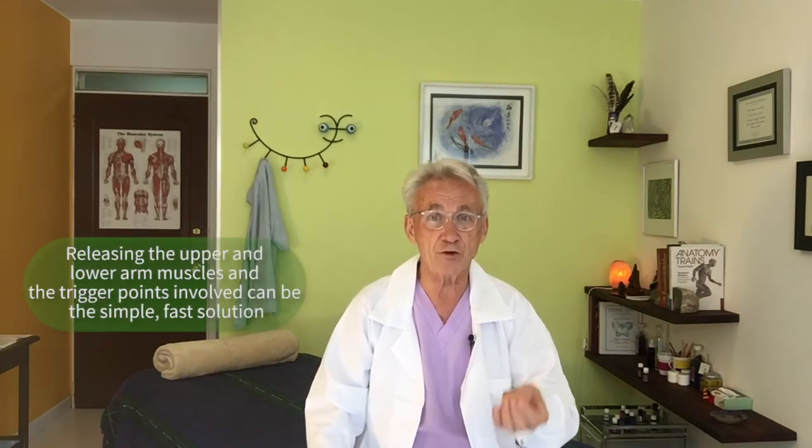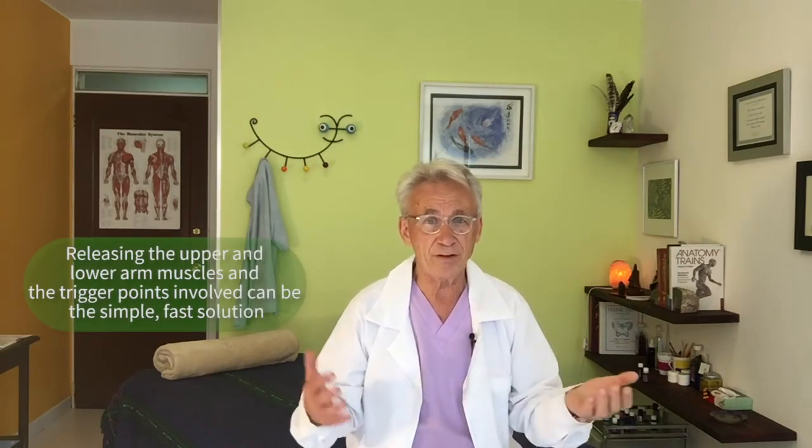Cubital tunnel syndrome can affect your elbow and ring and pinky fingers. The cubital tunnel is in your outer elbow here and can trap the ulnar nerve or the funny bone. Guitarists often get this from that strained position of their fret hand. Releasing the upper and lower arm muscles and the trigger points involved can be the simple, fast solution to that.